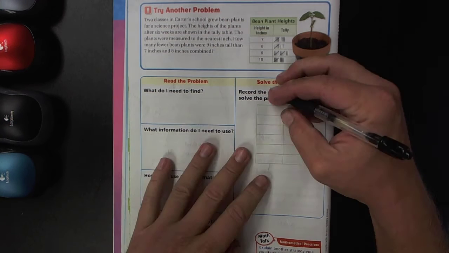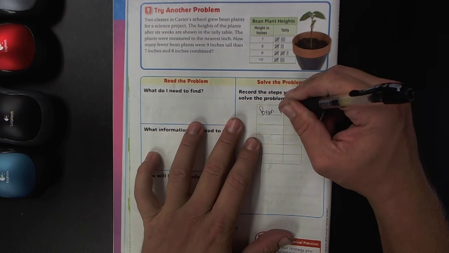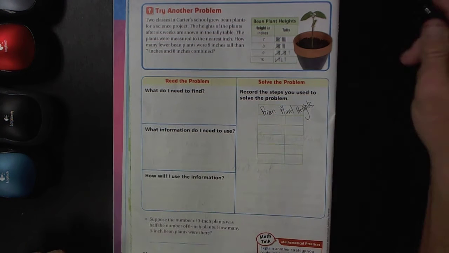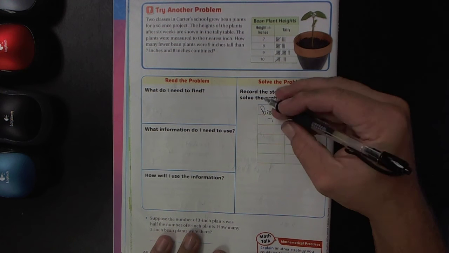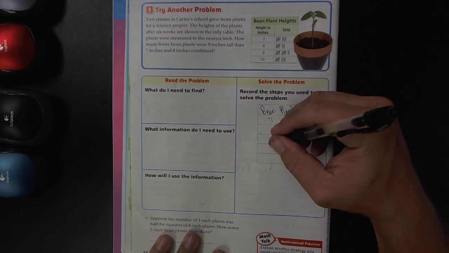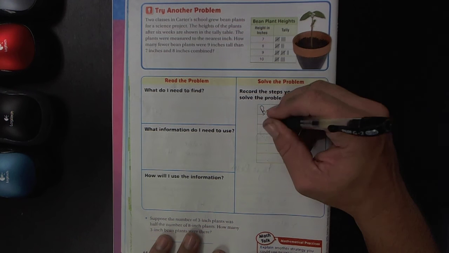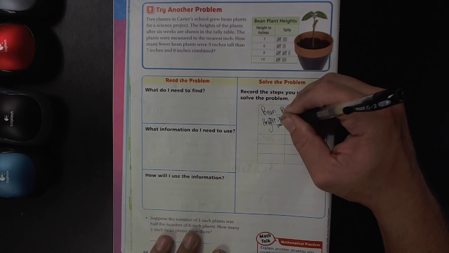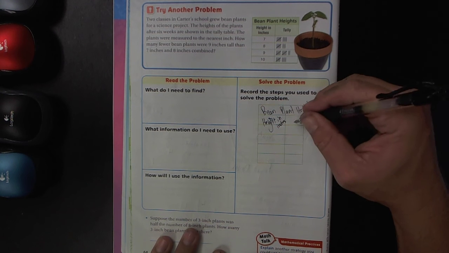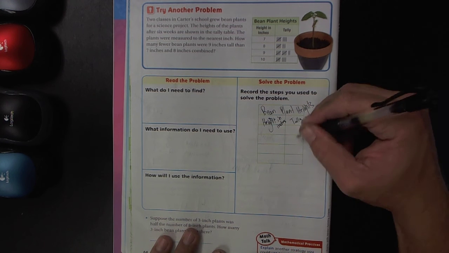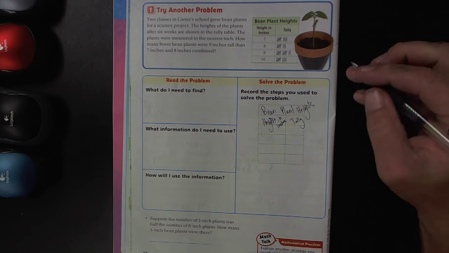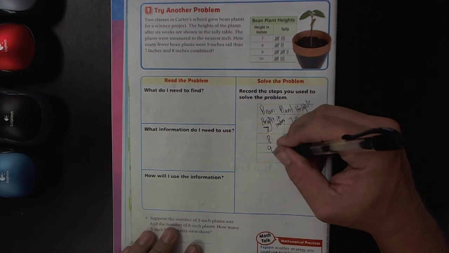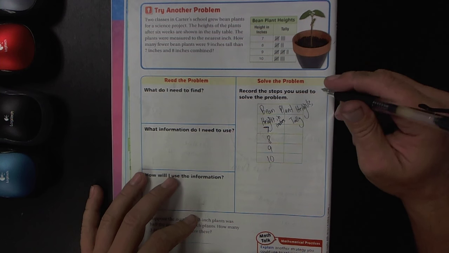Let's do one together. So this is the tally table. This is going to be your frequency table. Once again, it's much the same thing. Height in inches. Oops, I should probably put that here. And you could put tally, I guess, here, even though we're going to be putting numbers. All right, so the 7-inch plants, 8 inches, 9 inches, and the 10-inch plant.